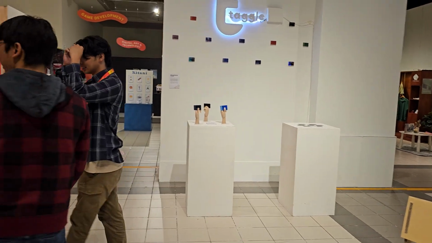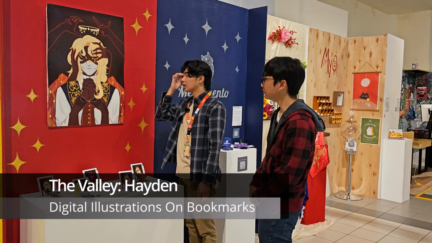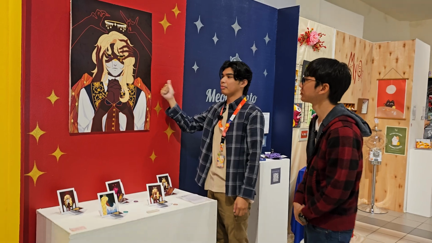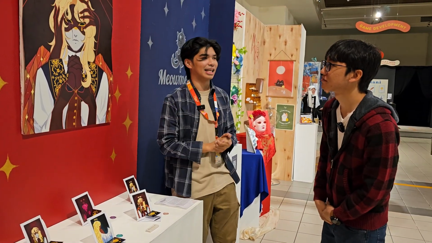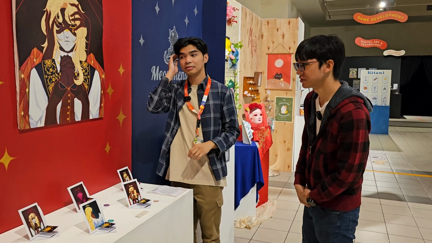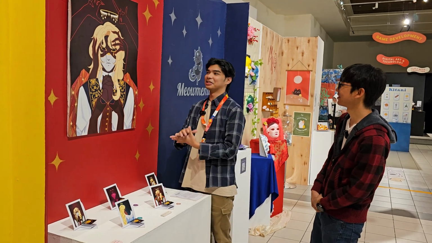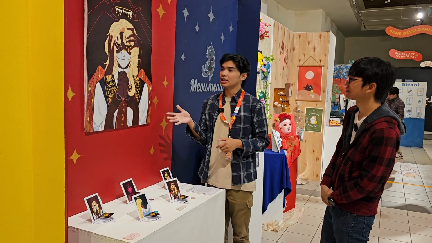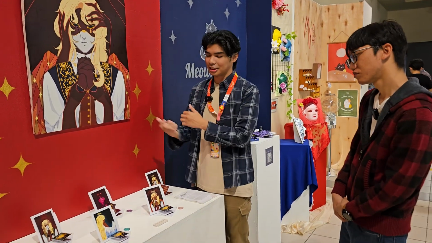And moving on. This one is The Valley Hayden by Afika Alias, and this is an original character that she made, and it is inspired by, can you guess what the art style says? Art style is, I don't know, kind of gothic in some way. Okay. So I'll just tell you. The art style and inspiration is from the famous game called Genshin Impact. So she took inspiration from that.